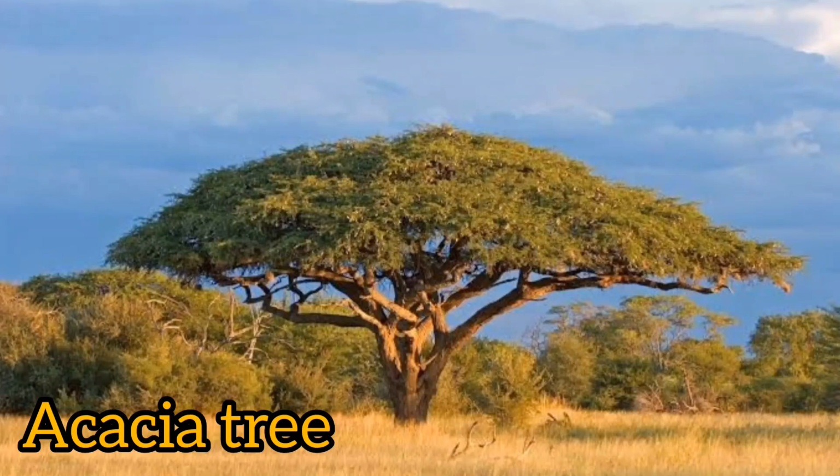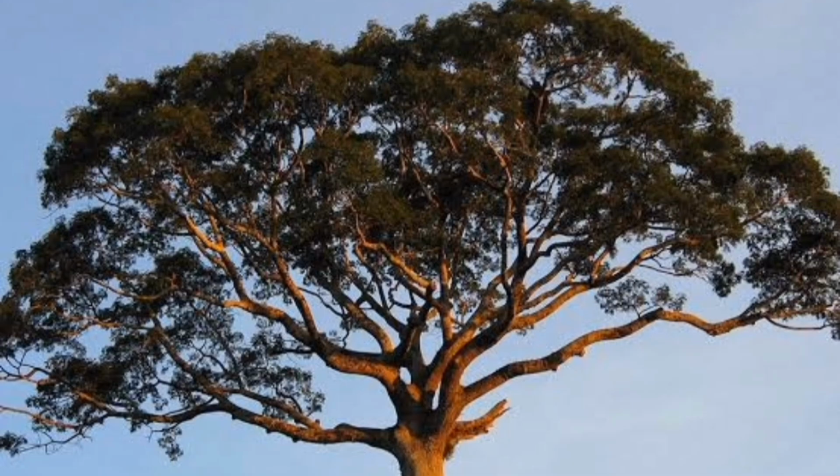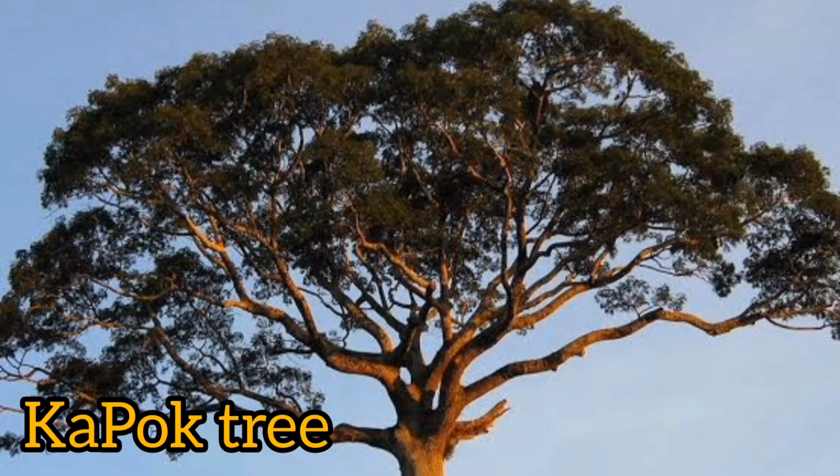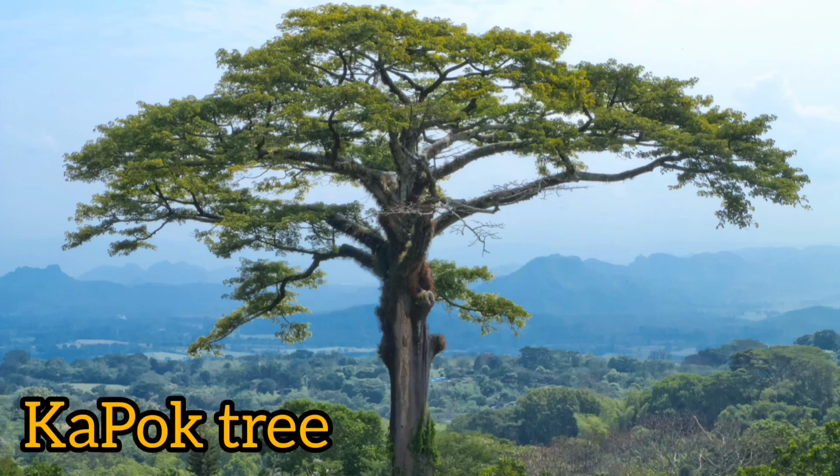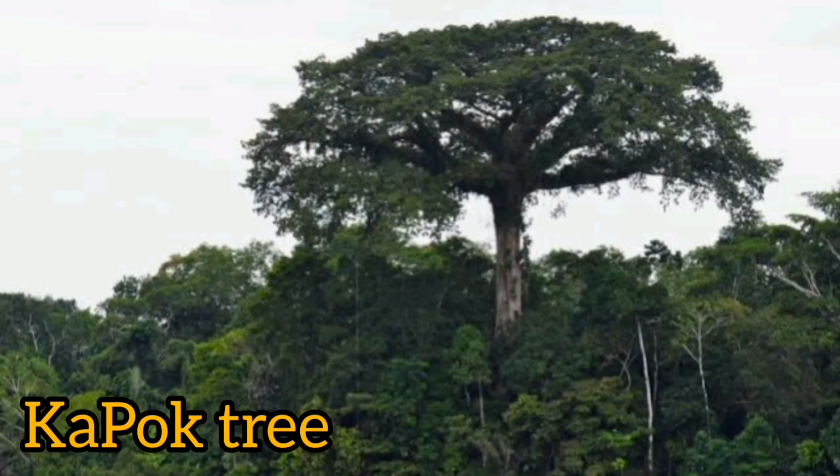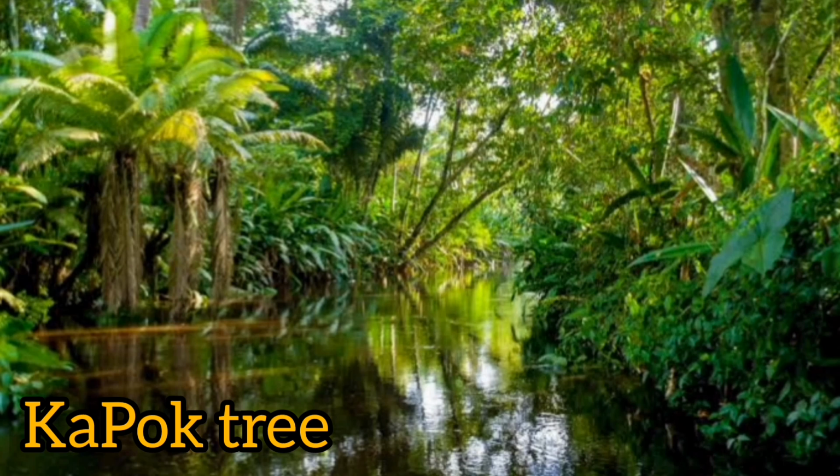Tree number 2 in this lesson is called the kabak tree. Like the acacia tree, it's an umbrella-shaped tree. In which habitat can it survive? In the Amazon rainforest. It can grow and survive in the Amazon rainforest. Let's talk about the structural adaptation of the kabak tree.